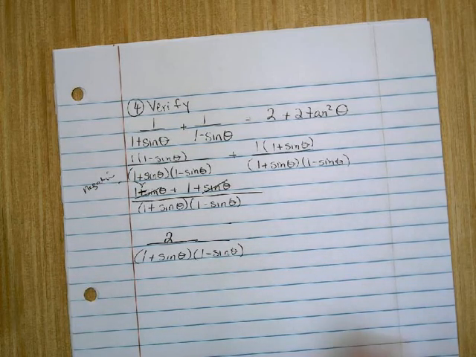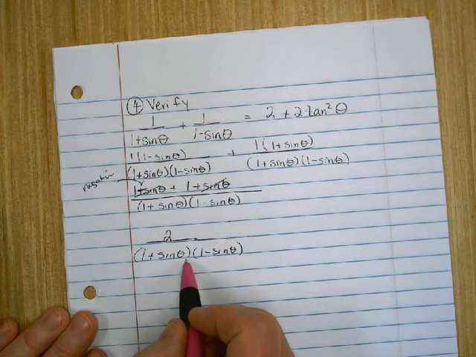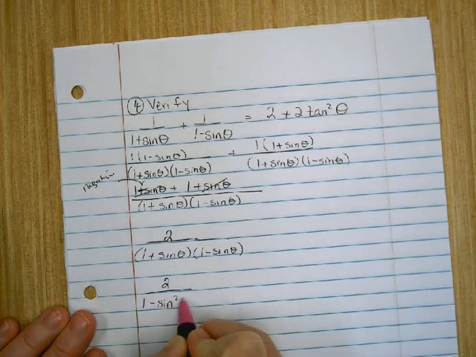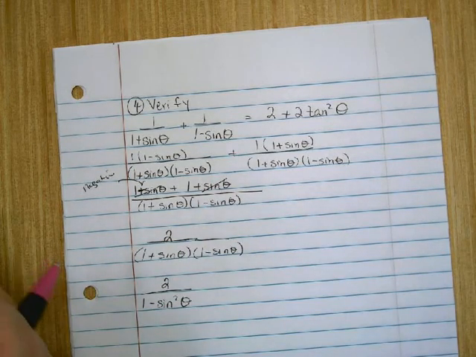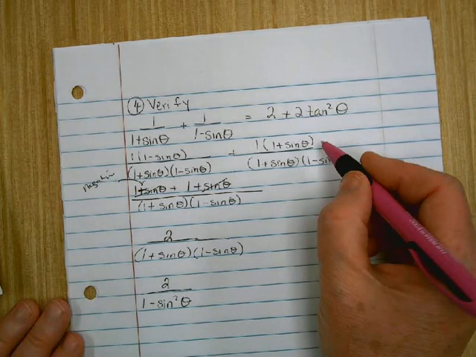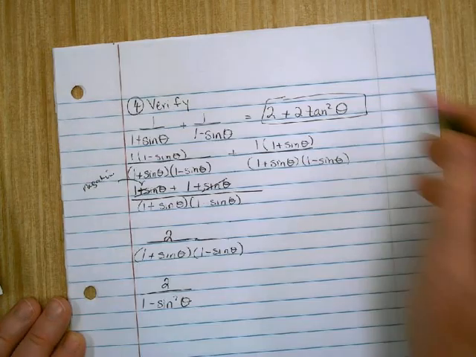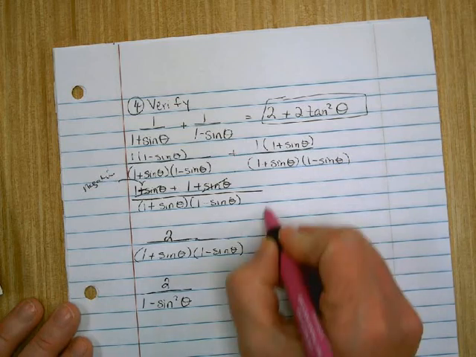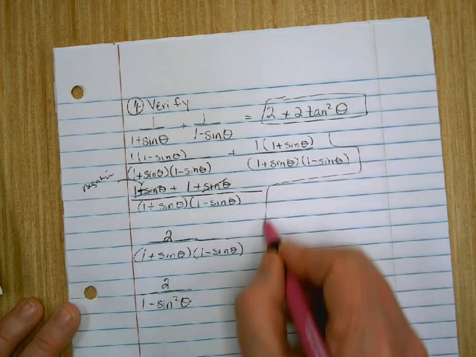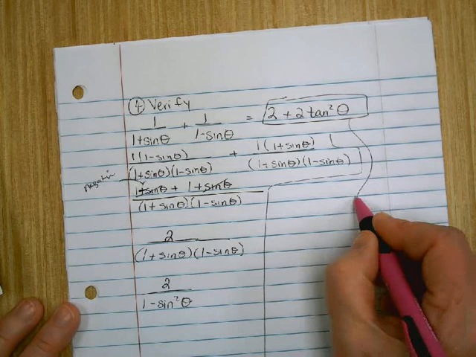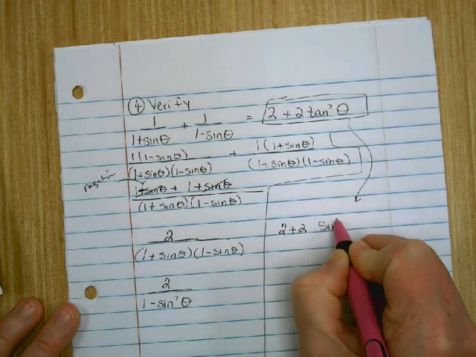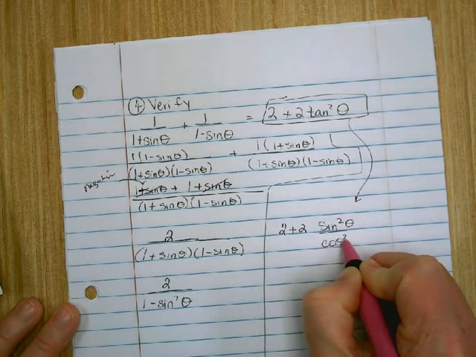So I can multiply the denominators here. I can use FOIL, and I'll get 2 over 1 minus sine squared theta. So I've worked on the left-hand side, and I've gotten it down to that. Now I'm going to work on the right-hand side. So I want you to take this, and we're going to write it as, okay, I'm going to come right down here. I'm going to write that as 2 plus 2 times sine squared theta over cosine squared theta.